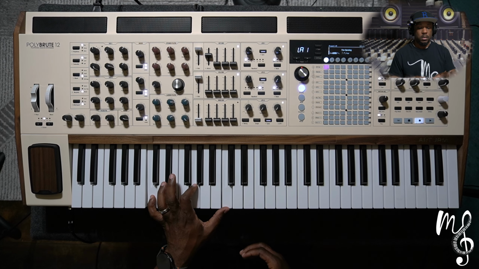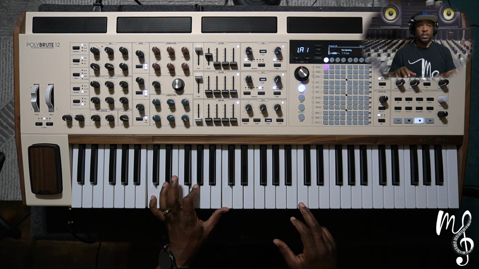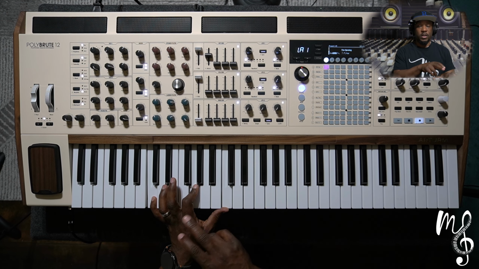So while you could play a chord like this, if you were to trigger aftertouch with this key alone, it would not affect these keys here.